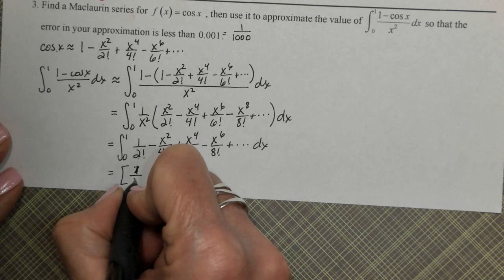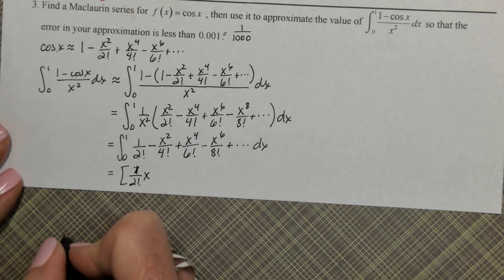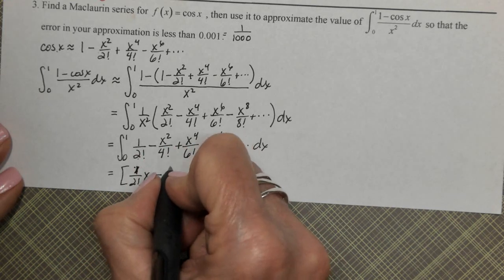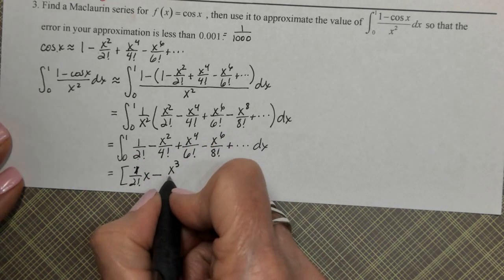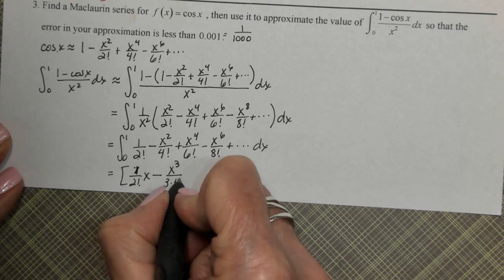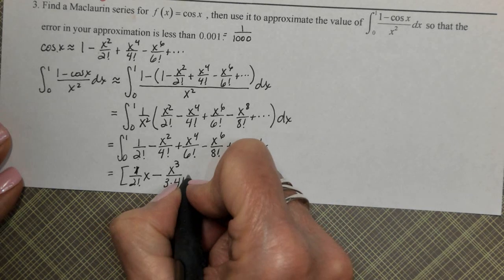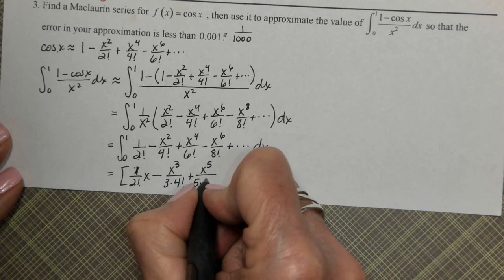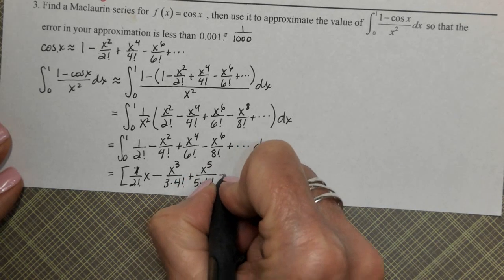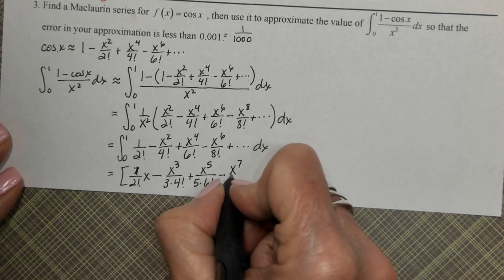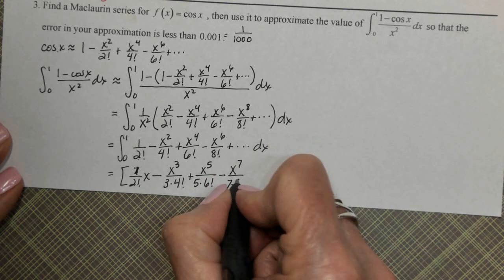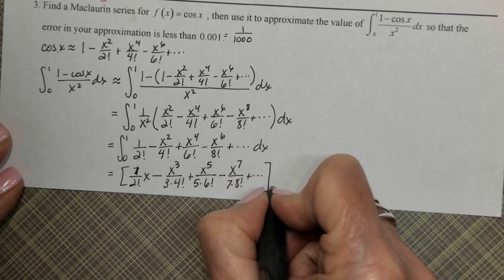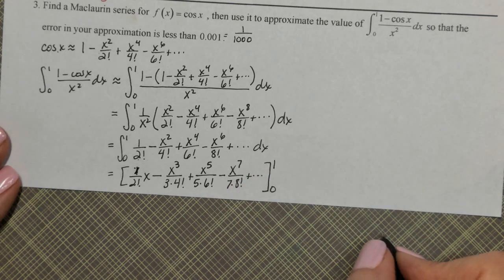Well, 1 over 2 factorial x, or x over 2 factorial, minus raise your power by 1, divide by your new power, plus raise your power by 1, divide by your new power, minus raise your power by 1, divide by your new power. And that would keep on going, and now we're going to evaluate that from 0 to 1.